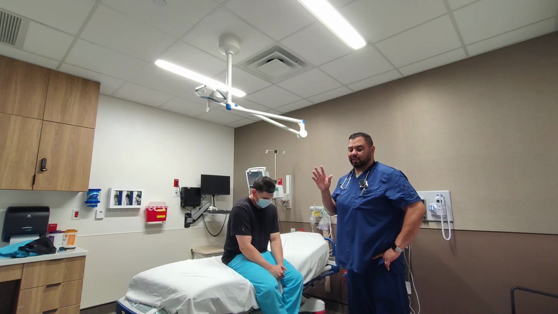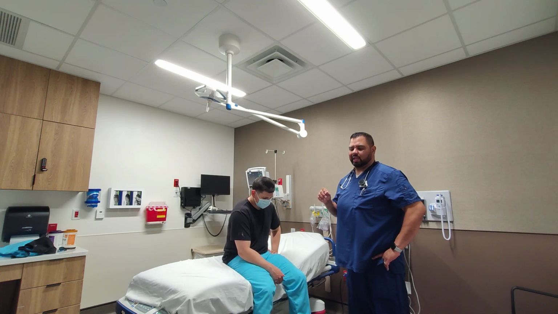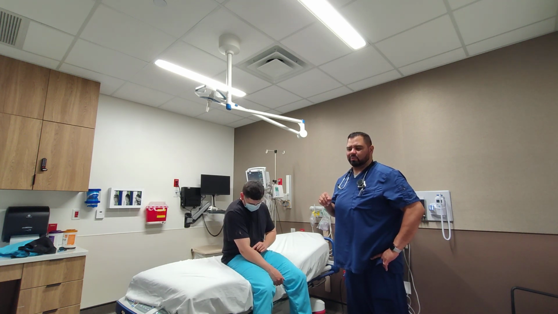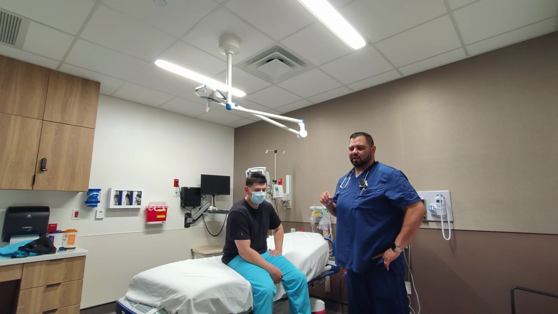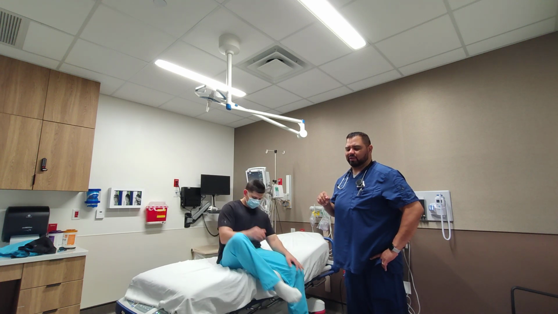First we'll do a visual inspection of the mons pubis, the labia majora, labia minora. We'll take a look at the outer part of the vagina, make sure that there's no swelling or abnormalities. See if there's any kind of lesions, nodes, or any other abnormalities.